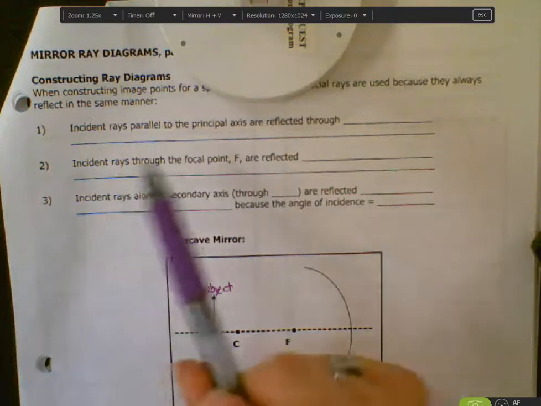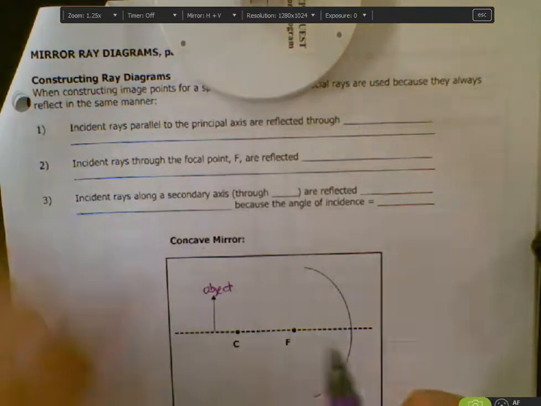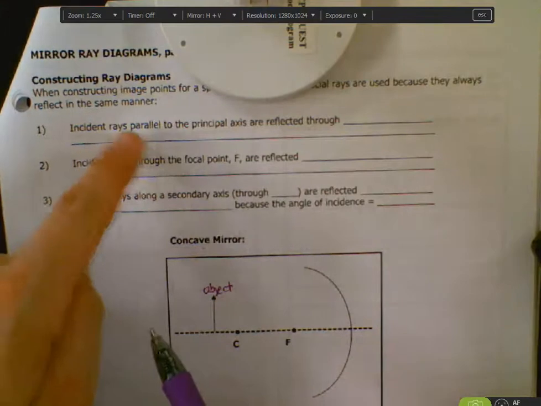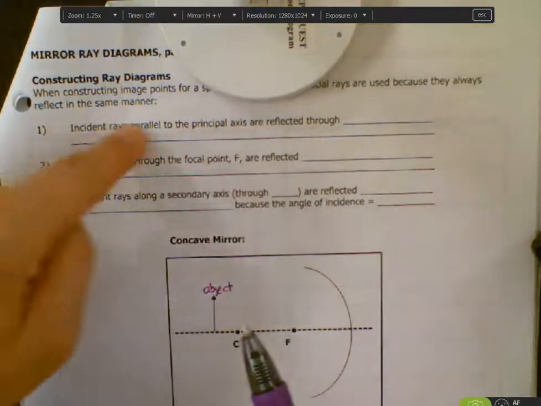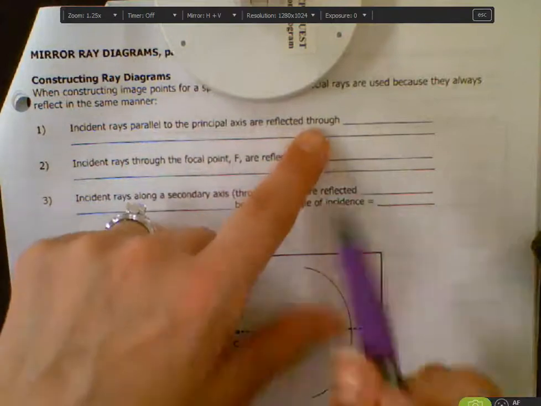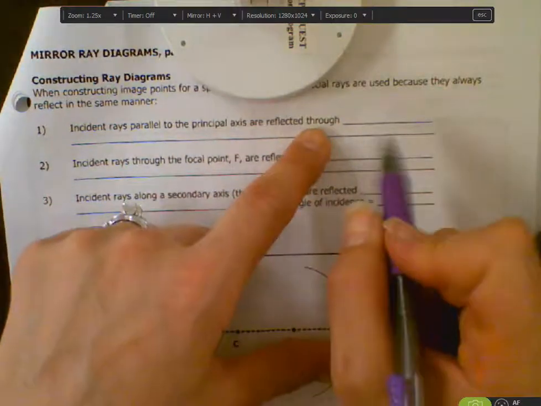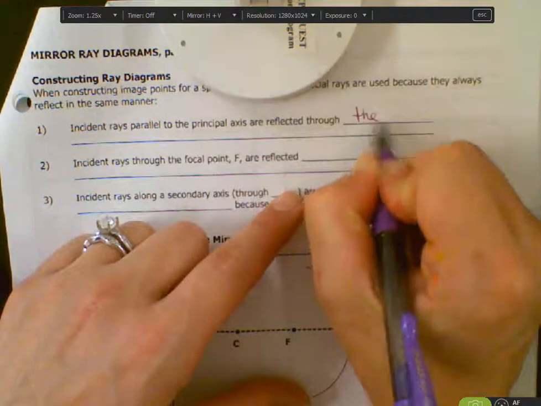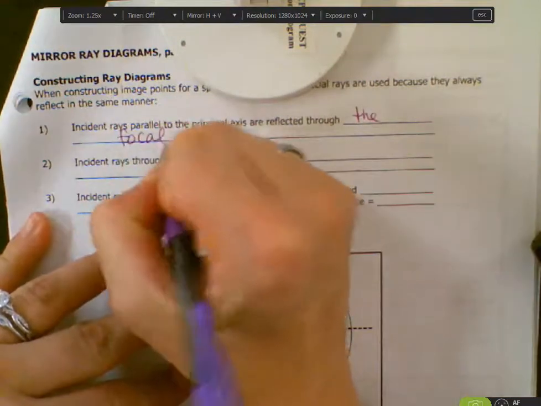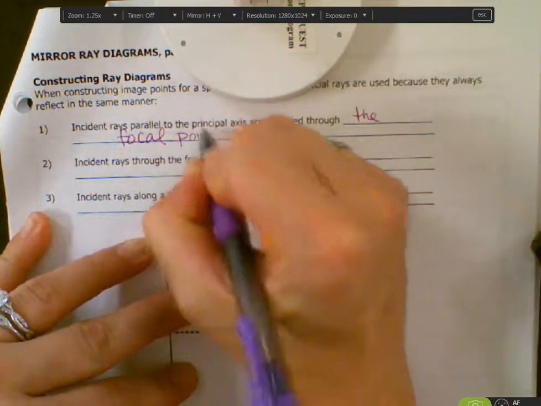We're going to start out with a concave mirror, and then we're going to do a convex mirror second. So the first rule when you're constructing a ray diagram says the incident ray parallel to the principal axis, that's the light ray that's parallel to the principal axis, when it's reflected, will go through the focal point.